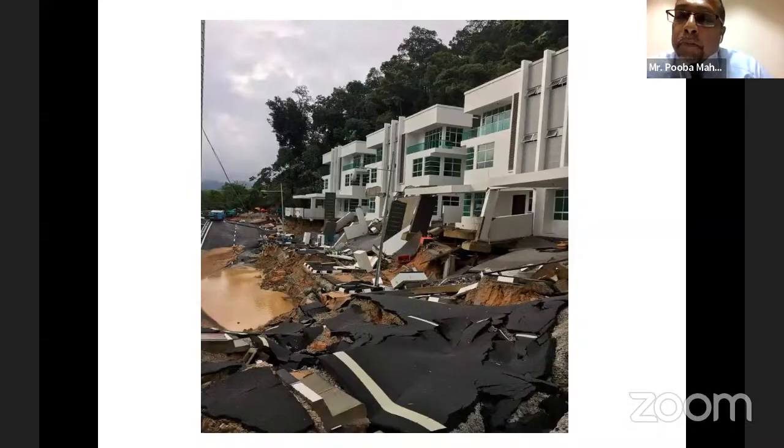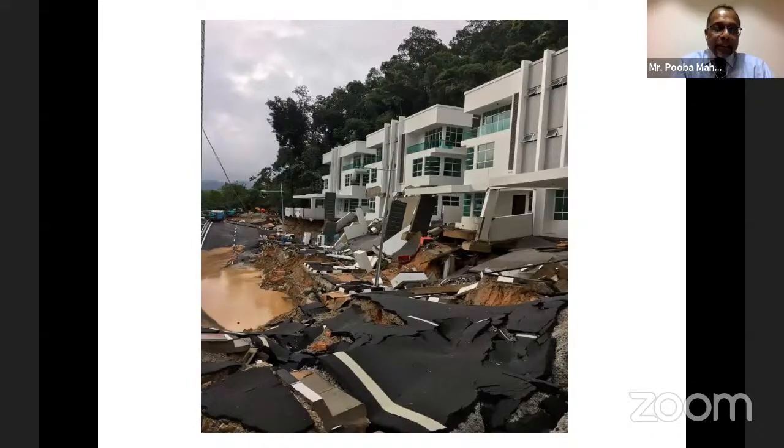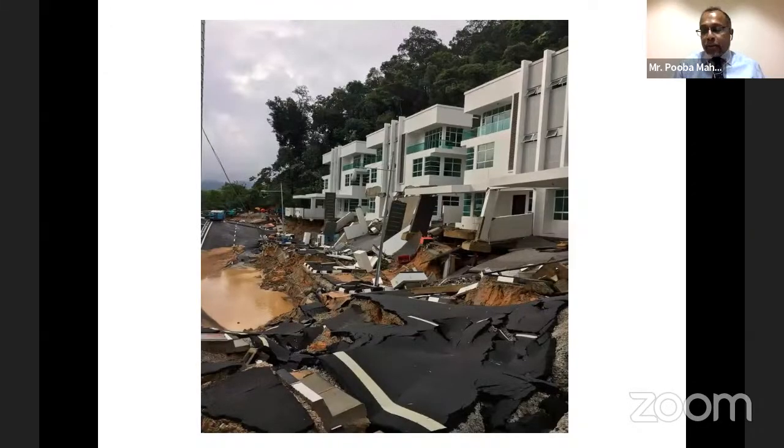But there needs to be a distinction, in my view, between a natural hazard and a natural disaster, because a disaster is not really natural. If you cover for natural hazards, you are supposed to cover them in the design and construction. So that is not a disaster. Disaster is man-made. So you're speaking like a lawyer, Mr. Alok. You've gone through these things.